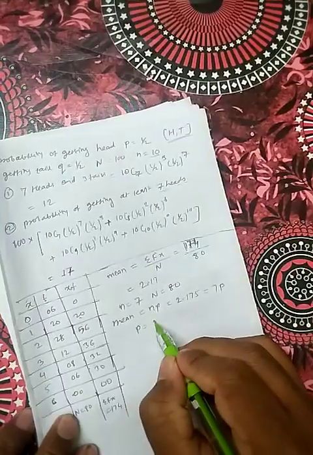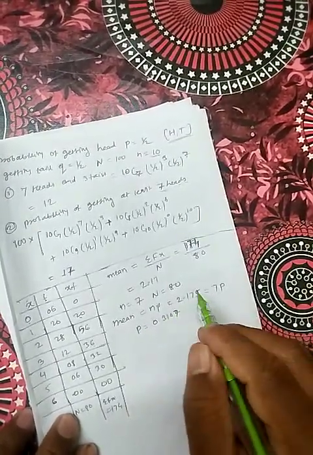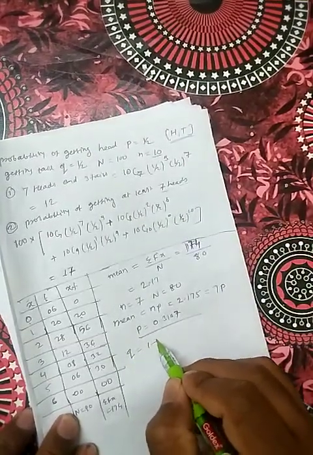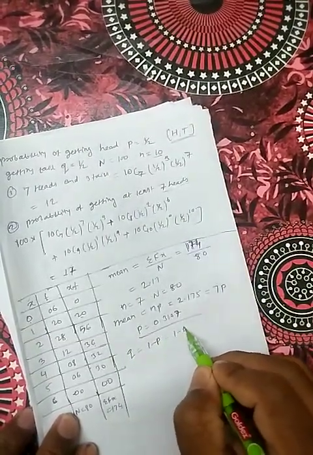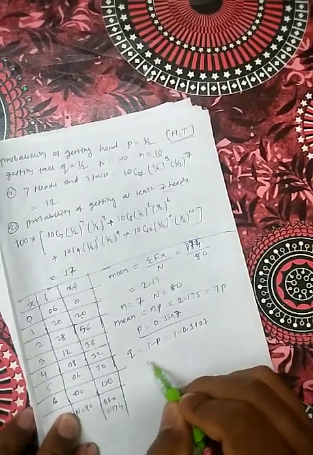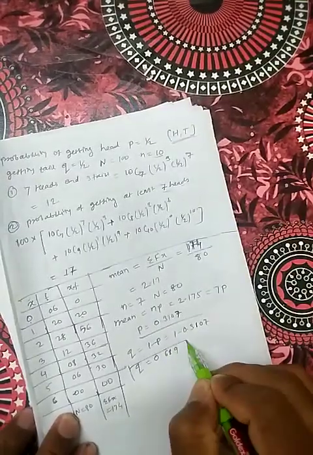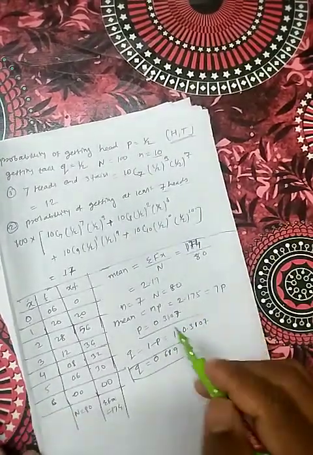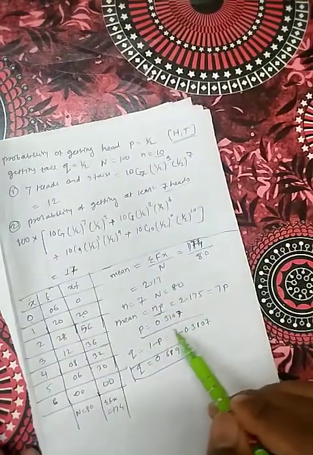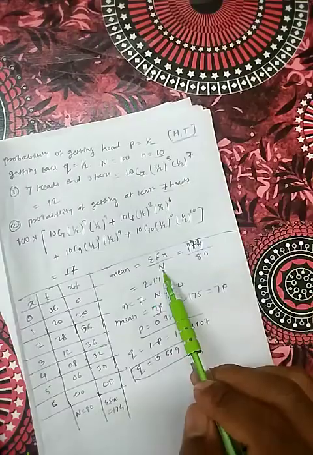So p equal to 0.3107 and q equals 1 minus p, 1 minus 0.3107. So q equals 0.689. So this is the mean. Mean is equal to np. Mean is equal to summation of f of x upon N.